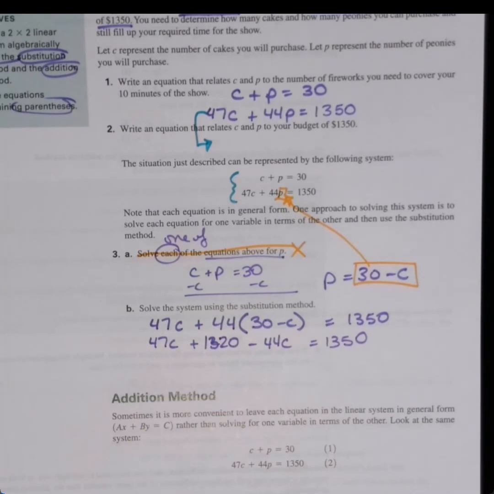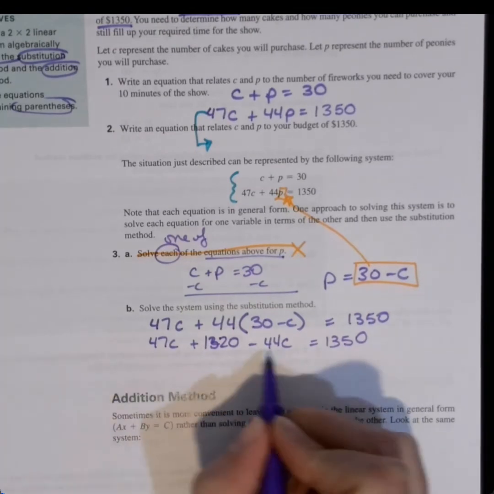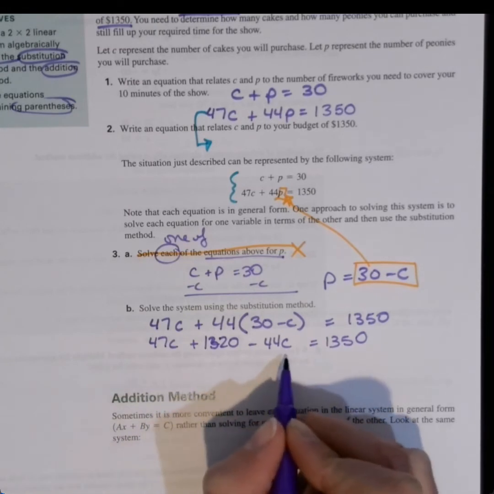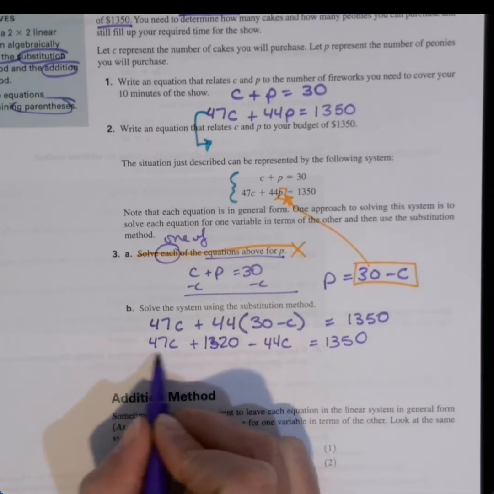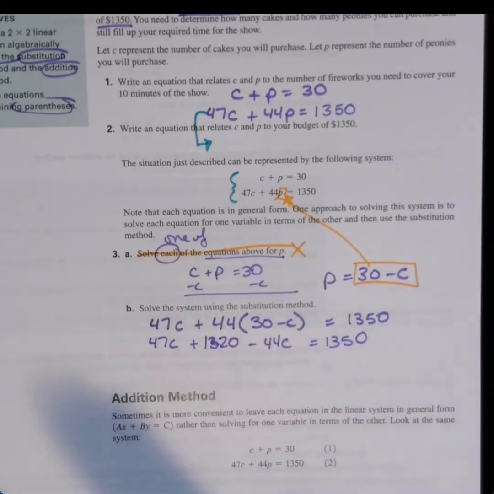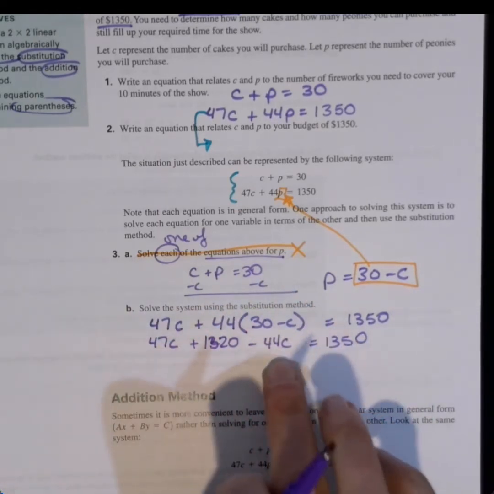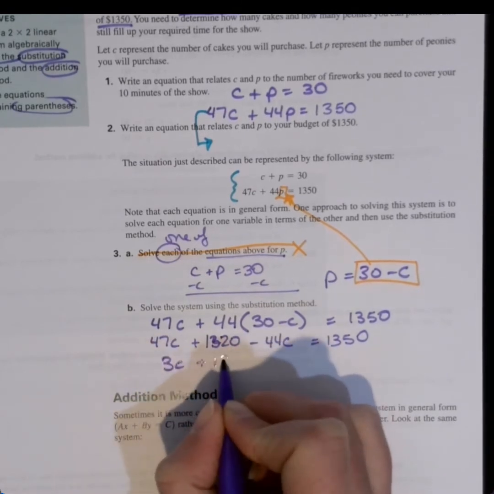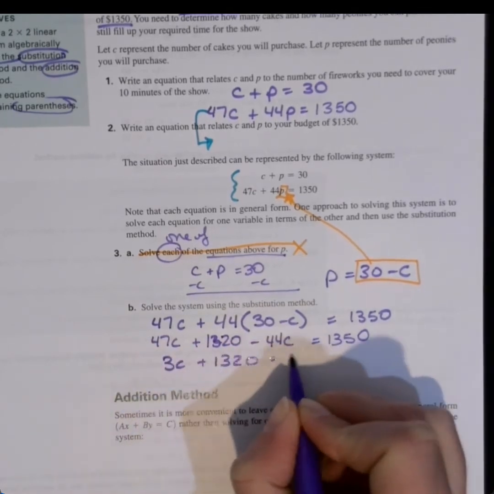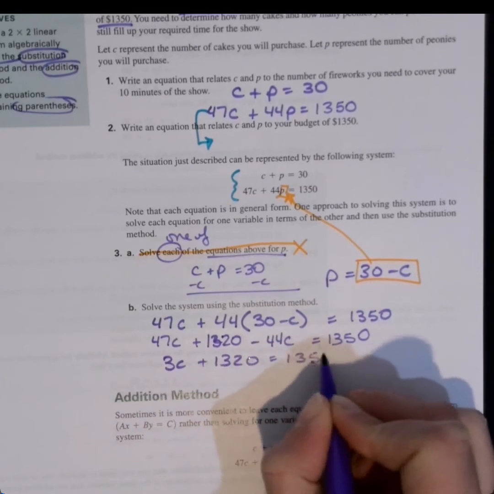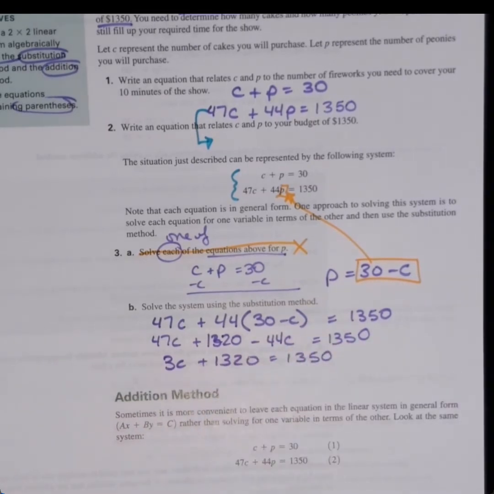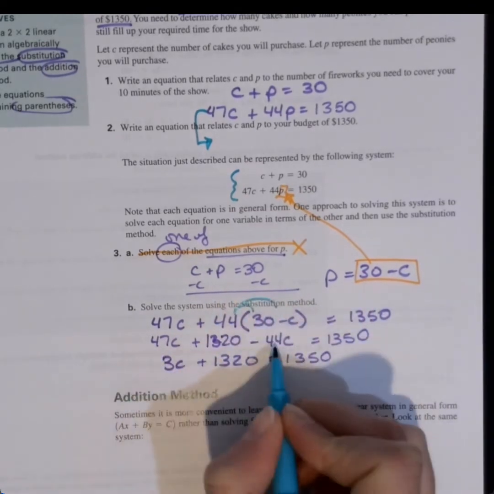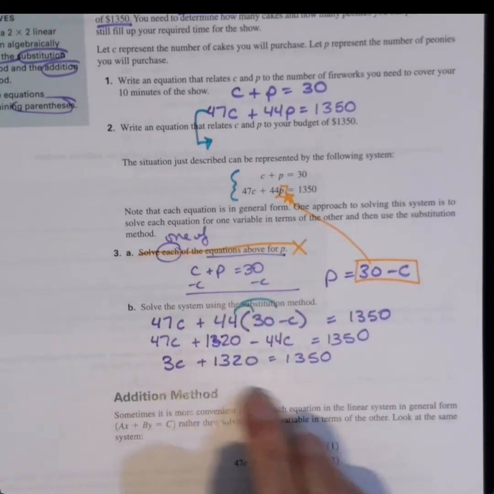Okay, combining like terms, 47C minus 44C are on the same side, so we'll just subtract them. 47 minus 44 will leave us with 3C, plus the 1,320 equals the 1,350. Now that the equation is simplified, we did the distribute, we did the combine like terms, we're ready to move things to the other side.